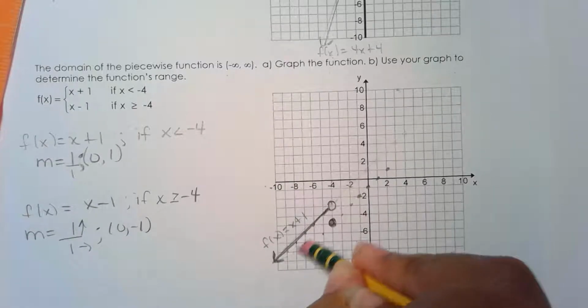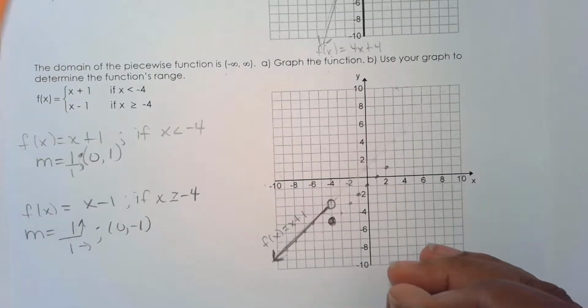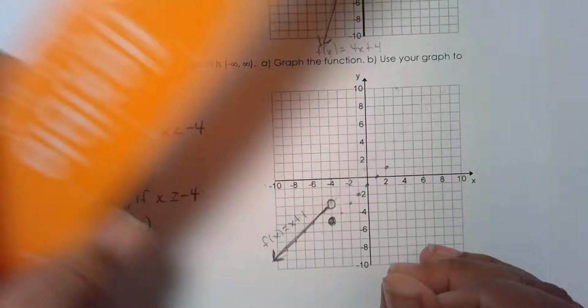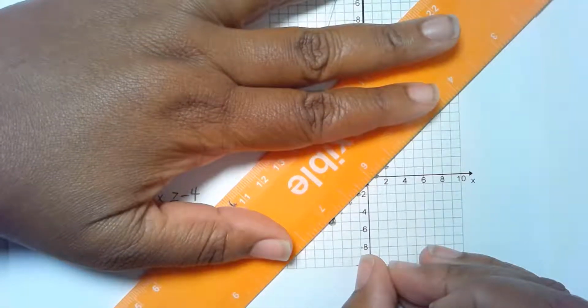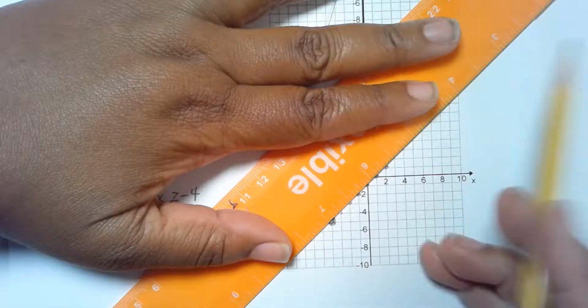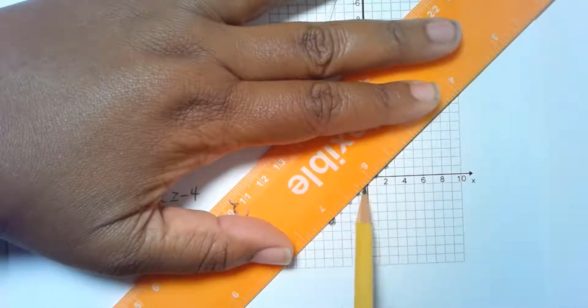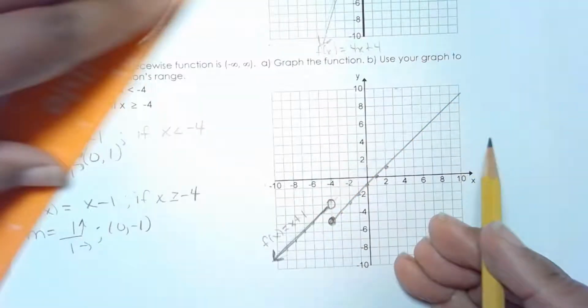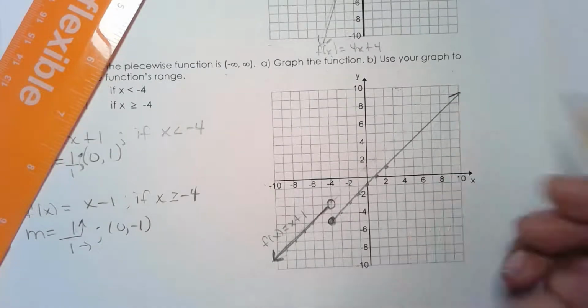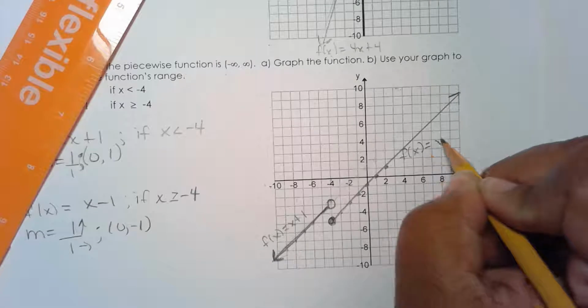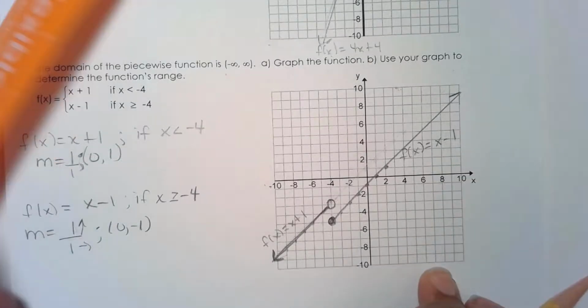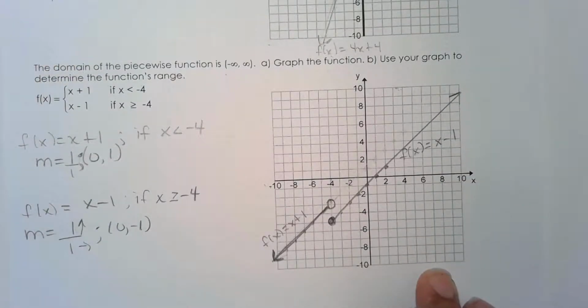So anything below negative 4, let's erase. Anything to the right above negative 4 there, we're going to connect. There we go. And this is our line.